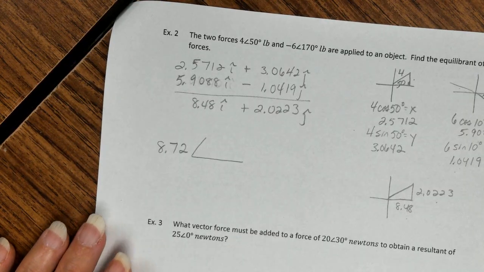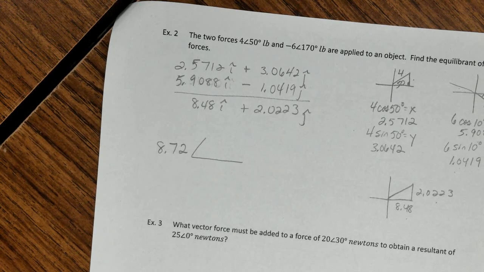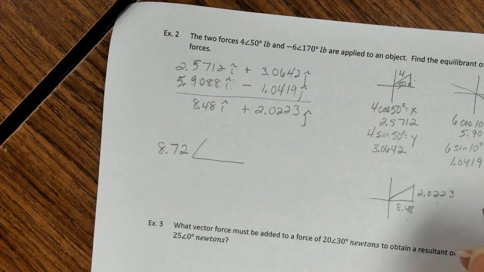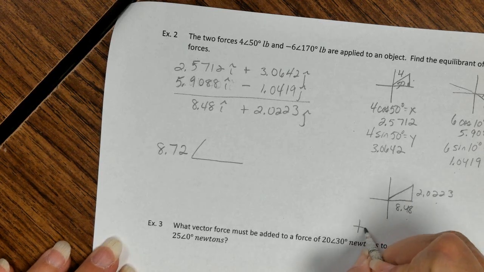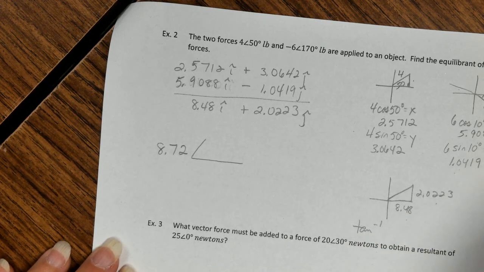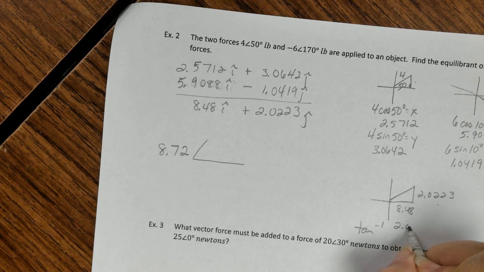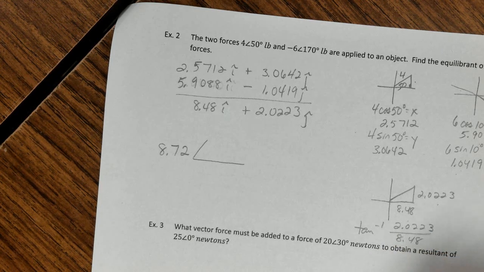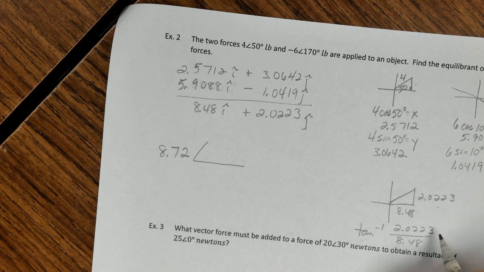Okay, now that will be the r, and now we need to find our angle. So we'll do inverse tangent again. Inverse tangent of opposite over adjacent, 2.0223 over 8.48. Do it on the calculator.